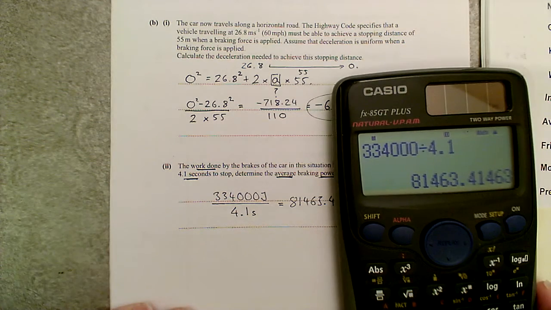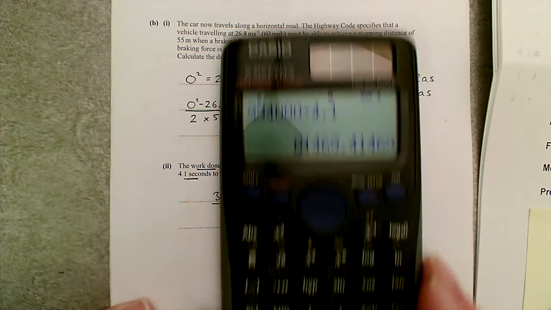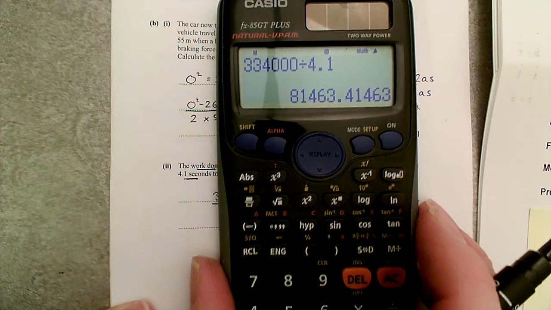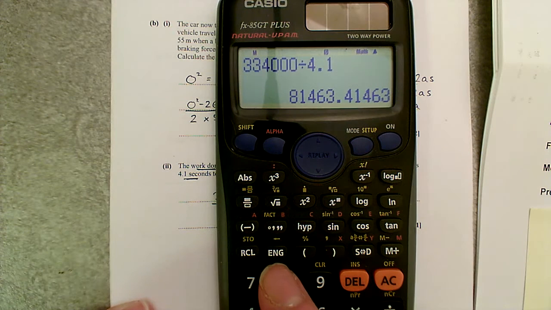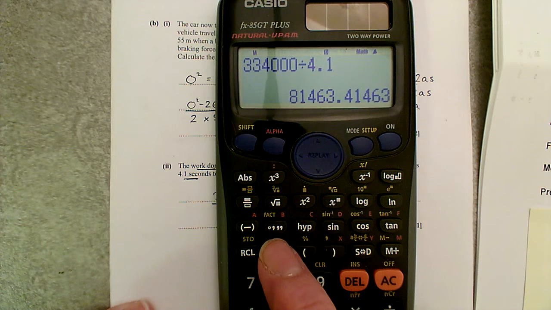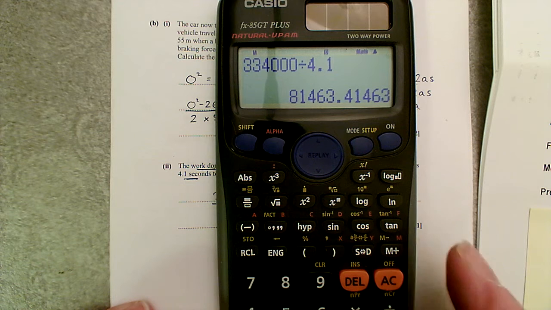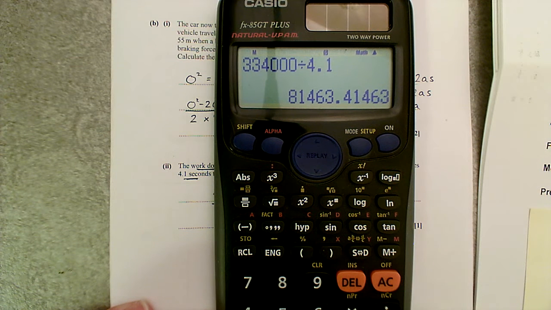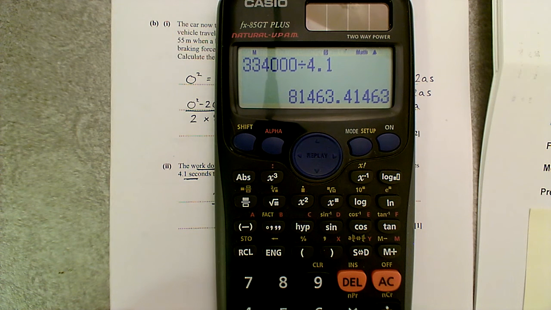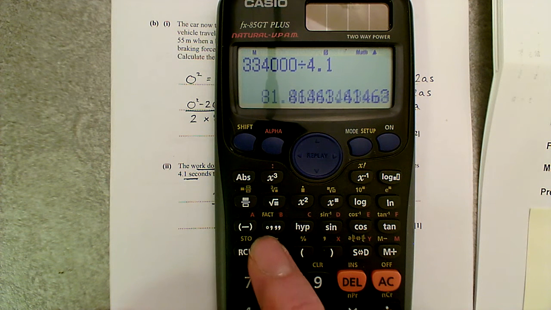Here's a nice tip, if you're not familiar with it already, if you look on your calculator, you'll find an engineering button, and you press engineering, because engineers like to work in multiples of 10, so times 10 to the, but we tend to work in 3, so times 10 to the 3, times 10 to the 6, times 10 to the 9.